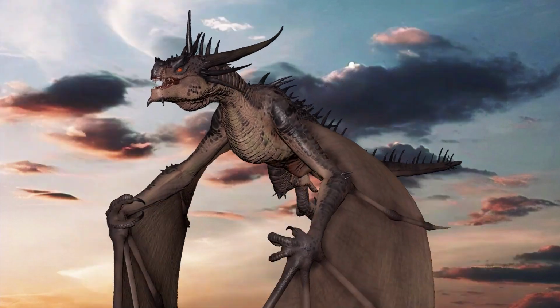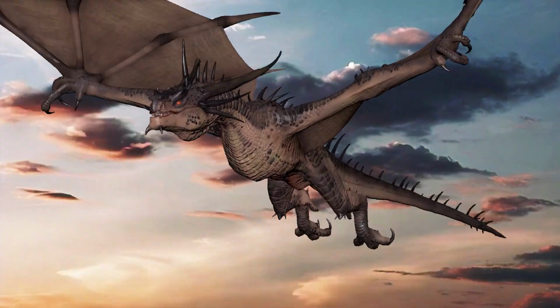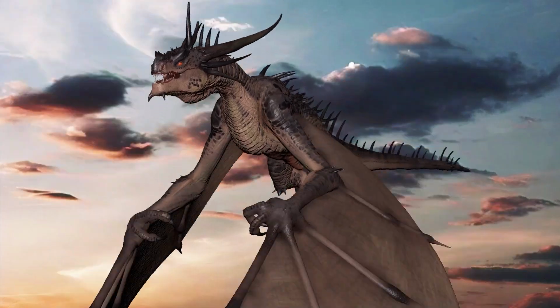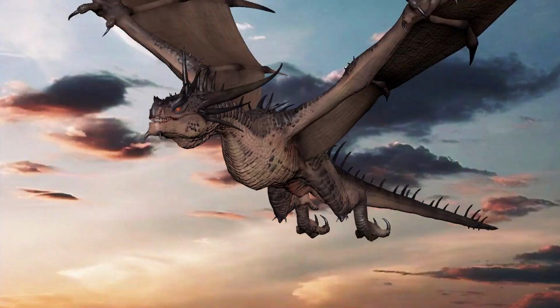Now we will continue where we left off. We are going to do some overlapping action for the body, tails, and the head. And we will also be adding some more secondary action to make our animation look more alive.